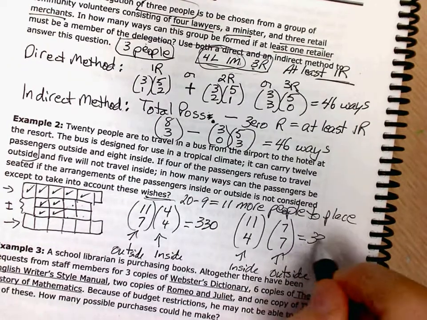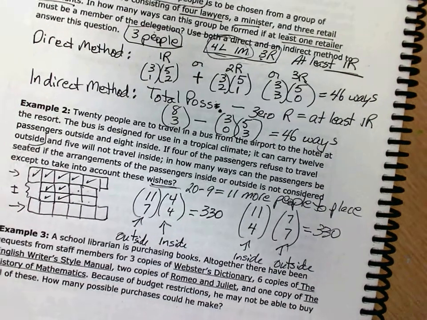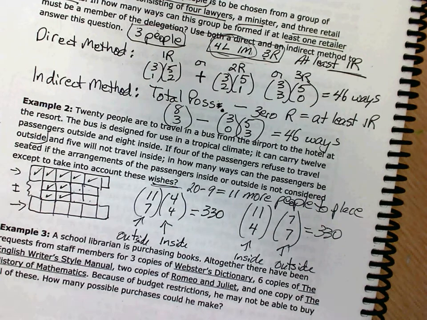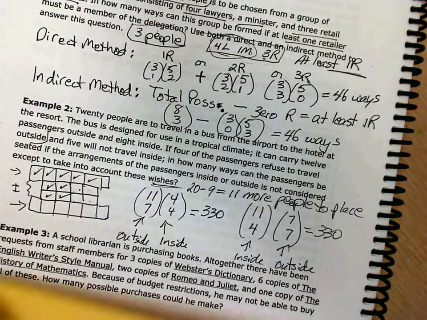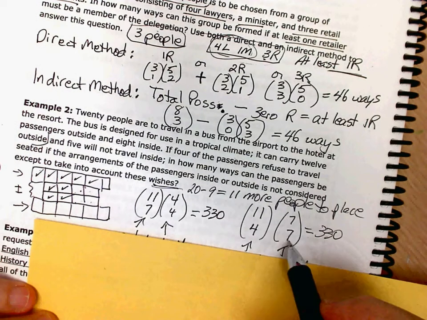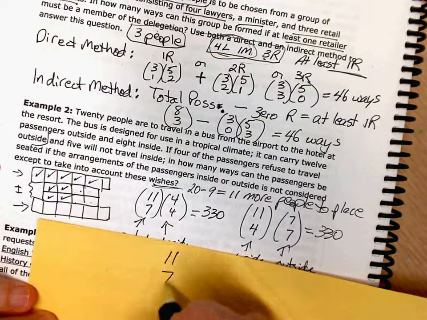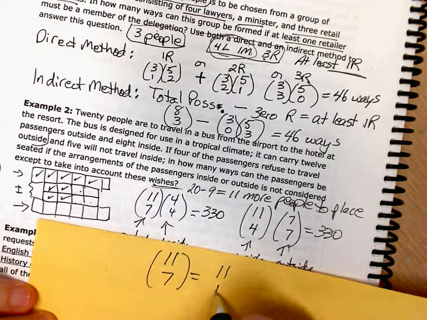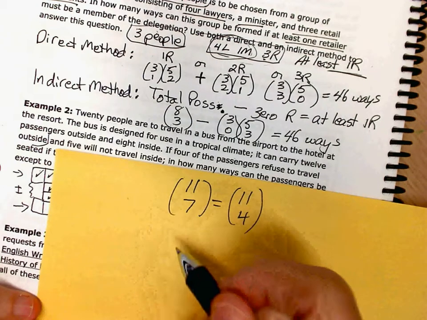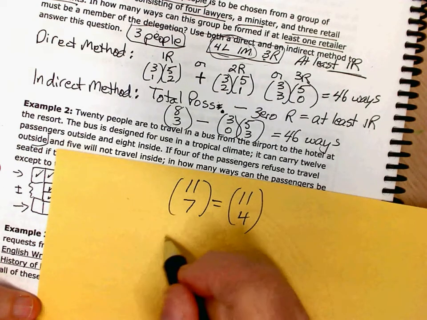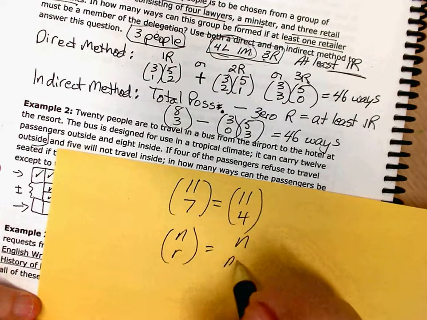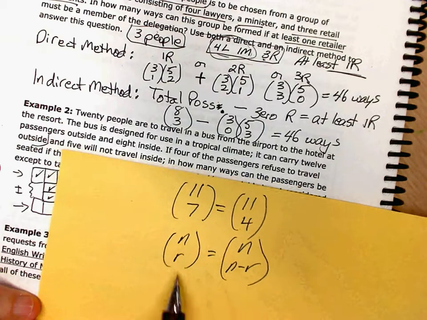It doesn't matter. And in a future lesson, I will prove to you what is really, do you see really 4 choose 4 is 1, 7 choose 7 is 1. Notice that 11 choose 7 equals 11 choose 4. So what happens is n choose r equals n choose n minus r. And I will prove that to you in a lesson.